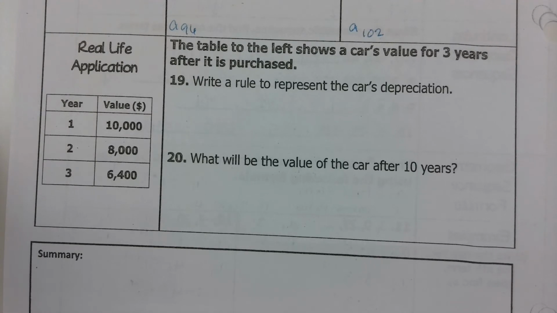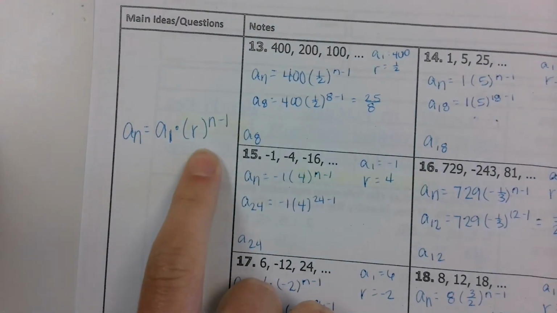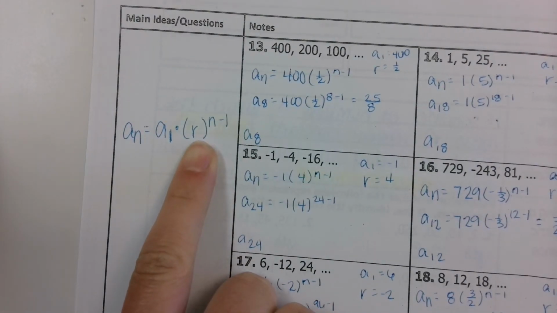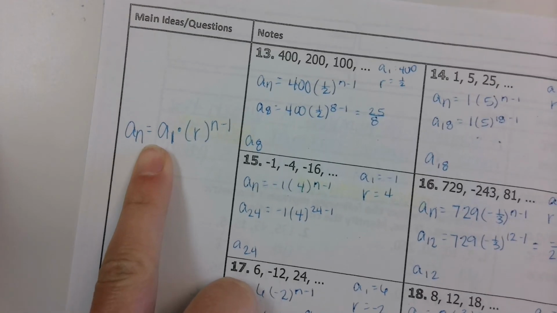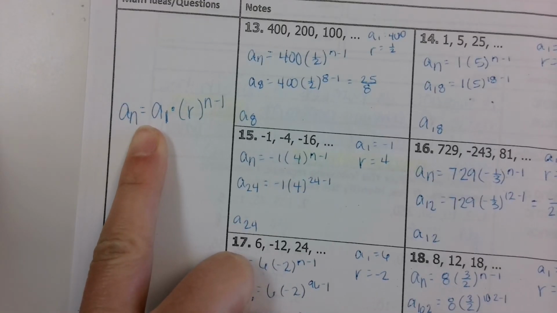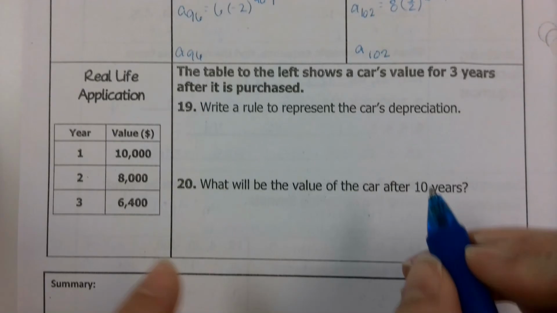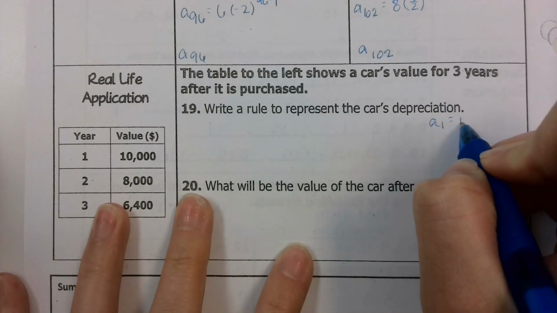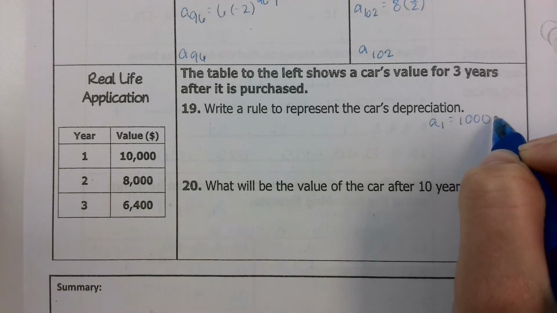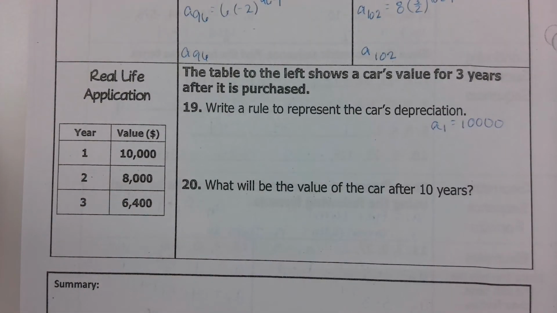So we're going to use the rule that we've been using, which is very similar to our exponential decay formula anyway, right? Because that a sub 1 was our first term. When we were talking exponential decay, it's where you started, right? So where did we start here? 10,000. So I'm going to write that a sub 1 is going to be 10,000.